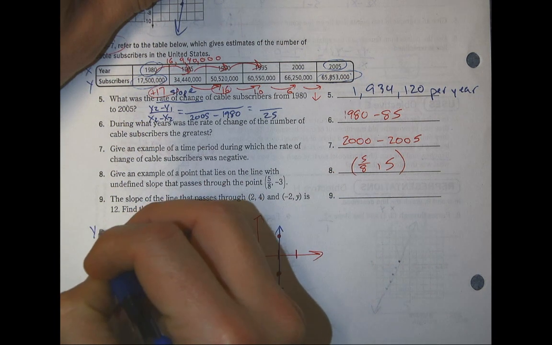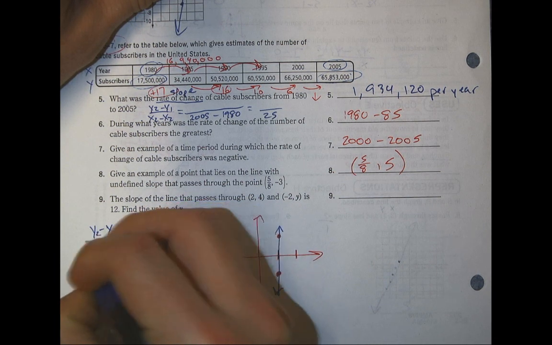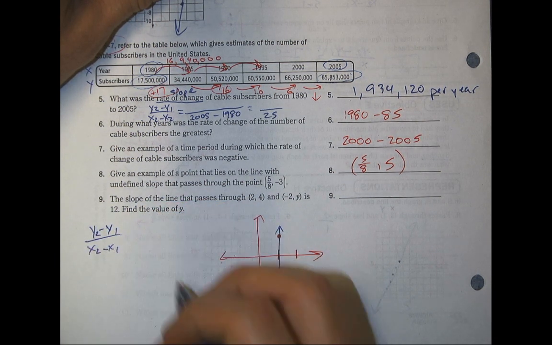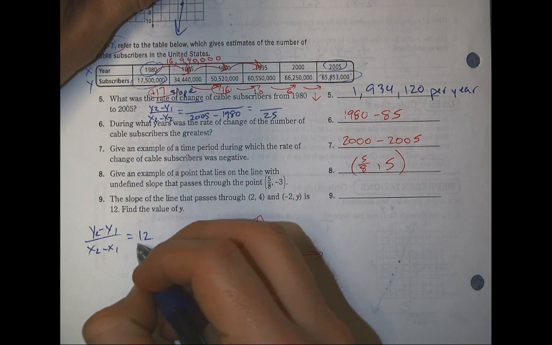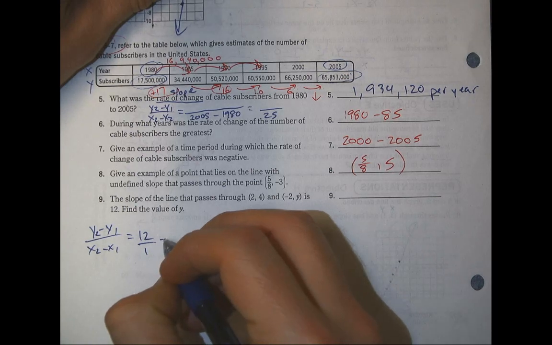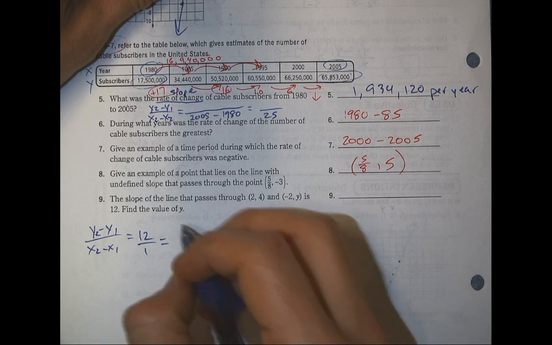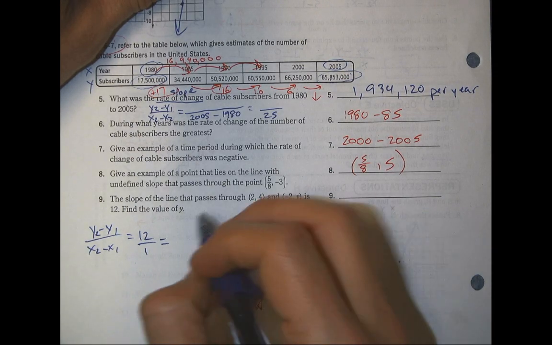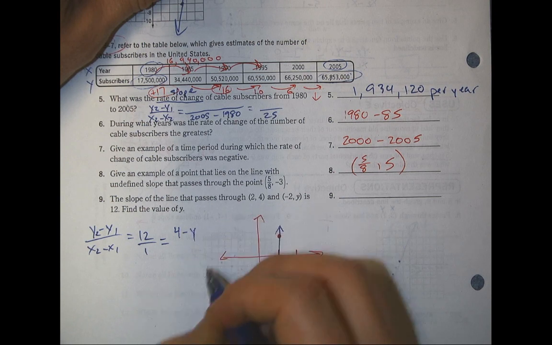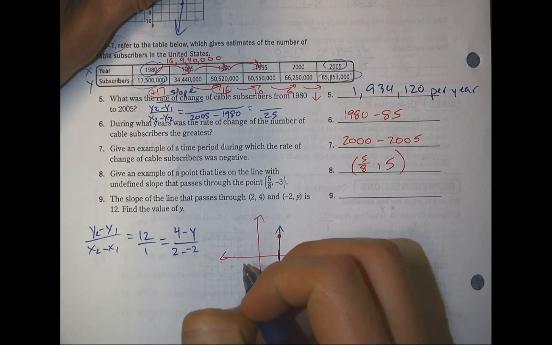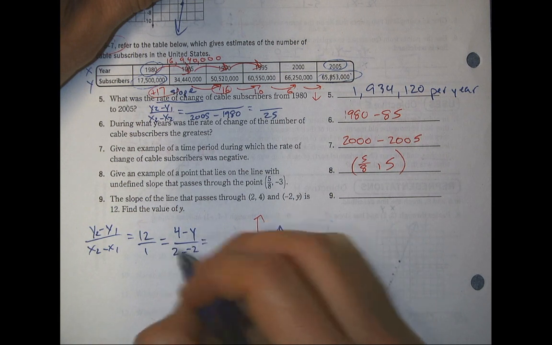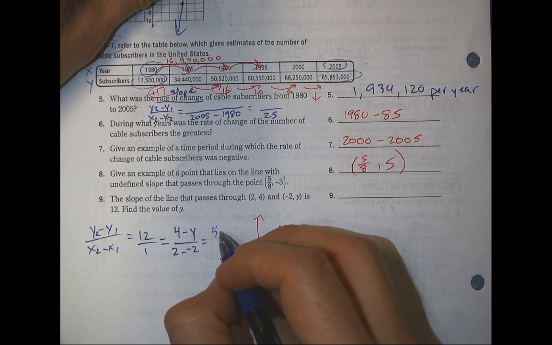So again, y2 minus y1 over x2 minus x1 for slope. They're telling you that it comes out to 12, or 12 over 1. But the numbers that are given to us, I'm going to go this direction: 4 minus y, and 2 minus negative 2. I can't do anything with the top because it's 4 minus y.